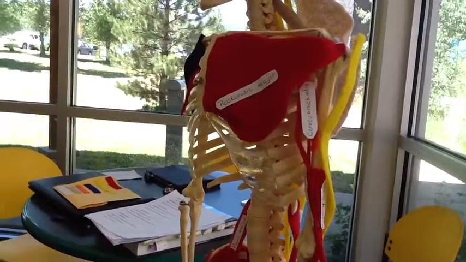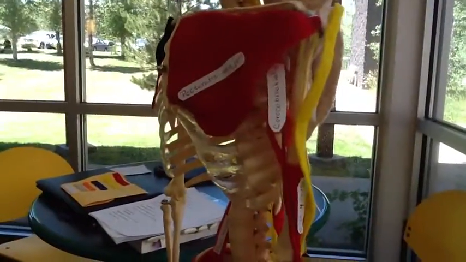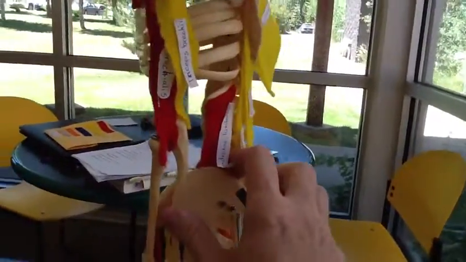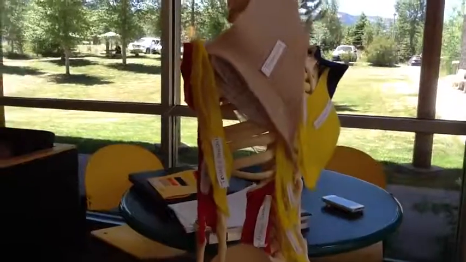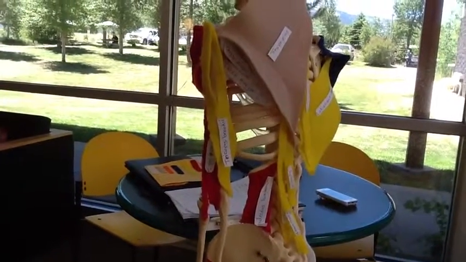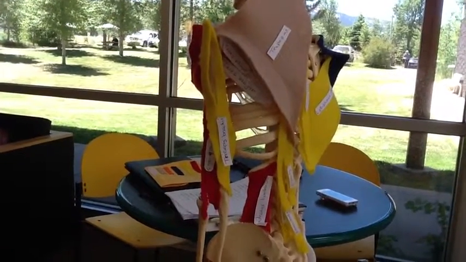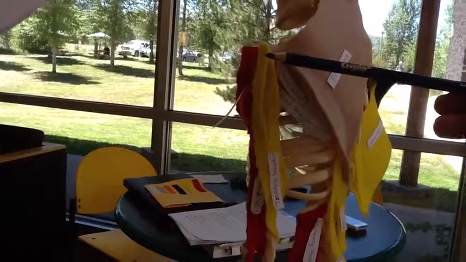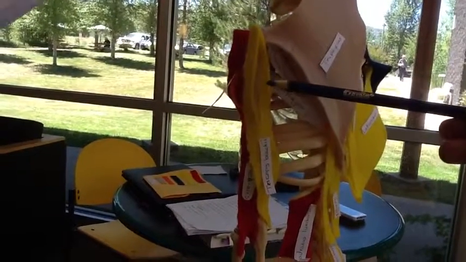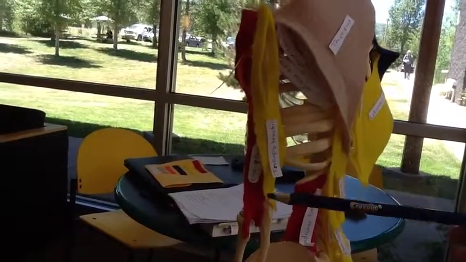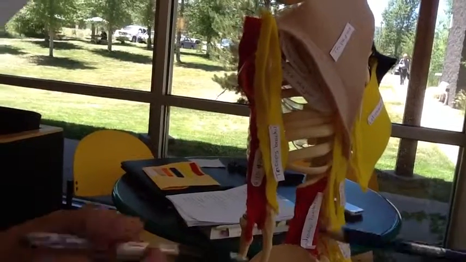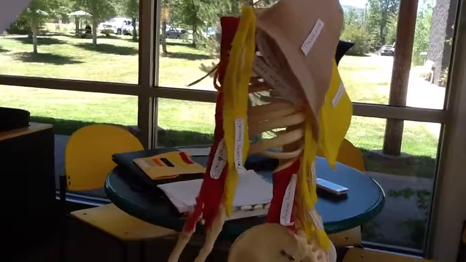The last one is the triceps brachii, which has three heads: the long head originates at the infraglenoid tubercle of the scapula, and the lateral and medial heads originate at the posterior part of the humerus. It inserts to the olecranon process of the ulna, and it's used to extend the forearm at the elbow.